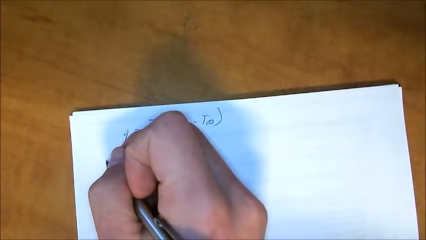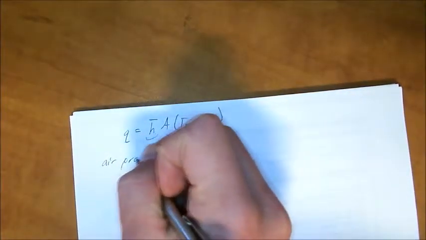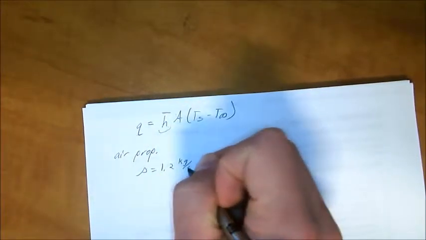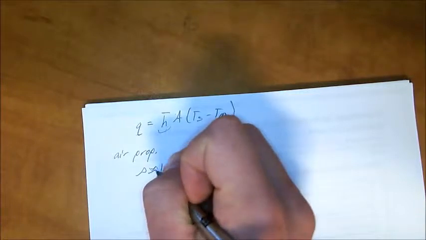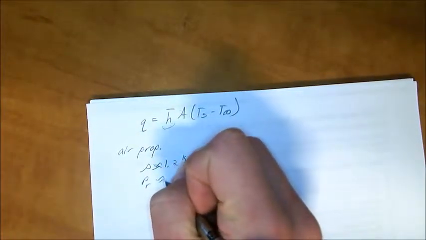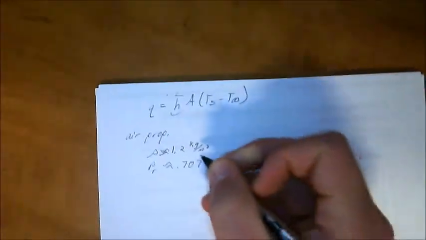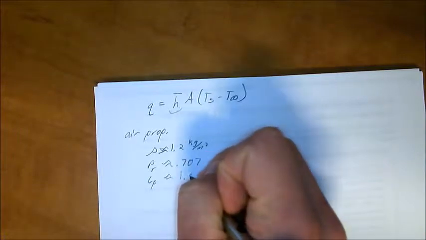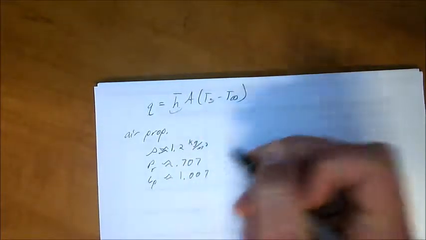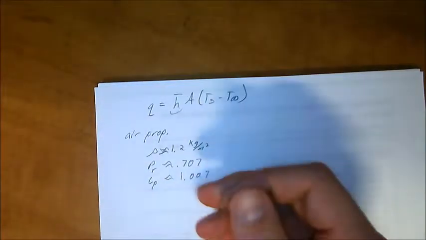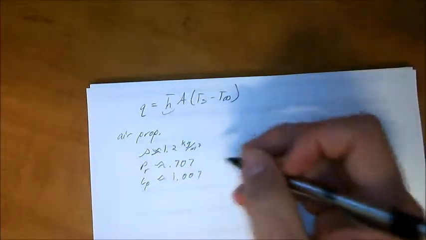So I'm going to go ahead and take air and find the properties of it. Properties. Rho is going to equal approximately 1.2 kilograms per meter cubed. The Prandtl number is about 0.707, and the specific heat is about 1.007. Okay. Don't care about the units too darn much. It doesn't really matter for this problem.